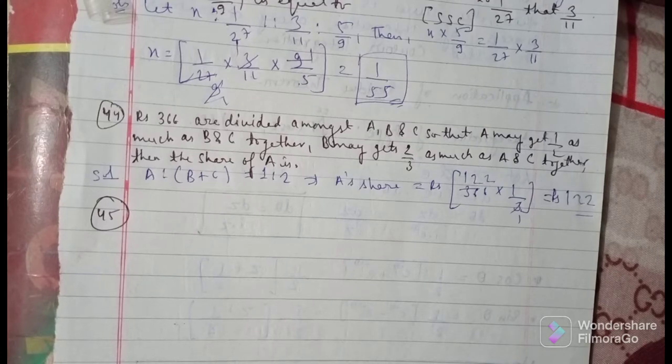Then you have to find out the P's share here. And this has been asked in LIC examination paper. The options are rupees 140, rupees 160, rupees 240, rupees 320. Let's find it out.